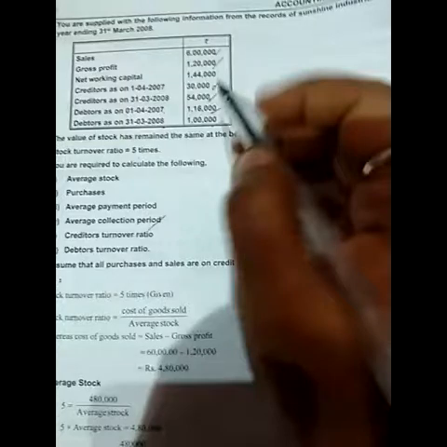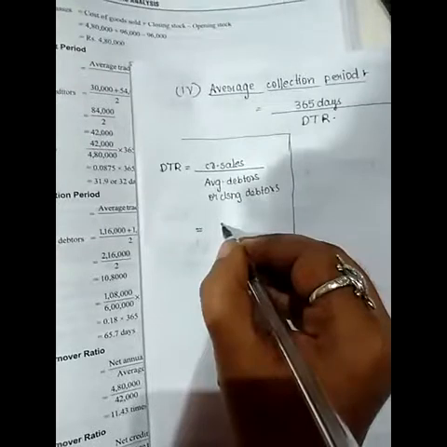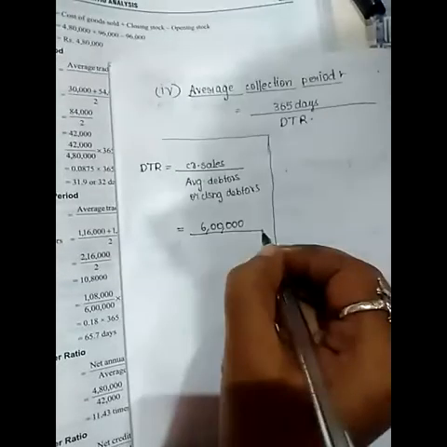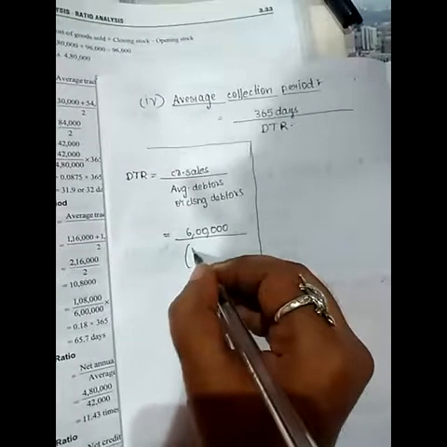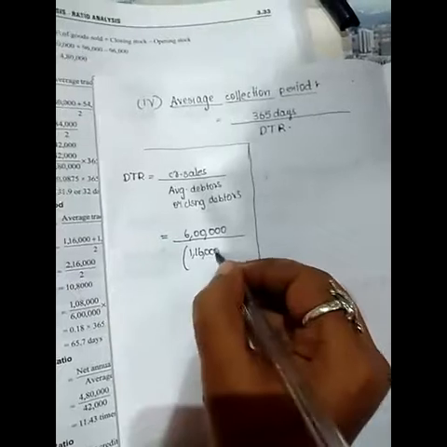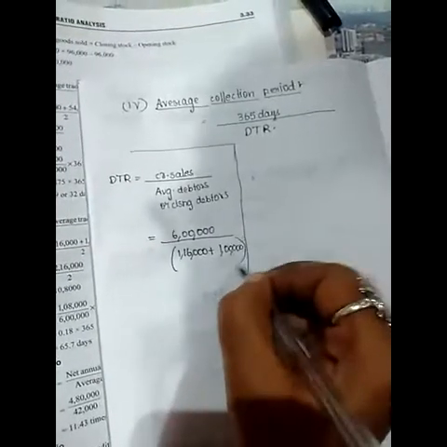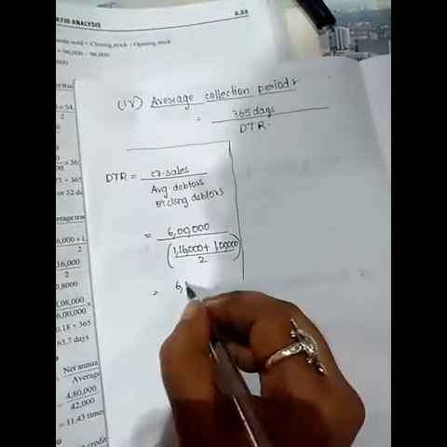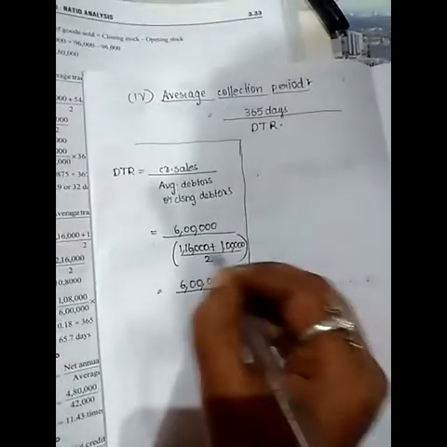So take the total sales amount, 6 lakhs, divided by average debtors, which means opening 1,16,000 plus closing 1 lakh, divided by 2. So 6 lakhs divided by, let me find this figure.